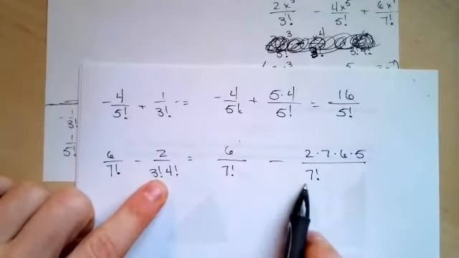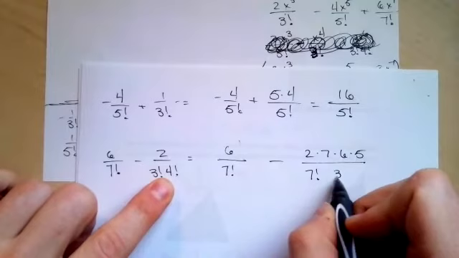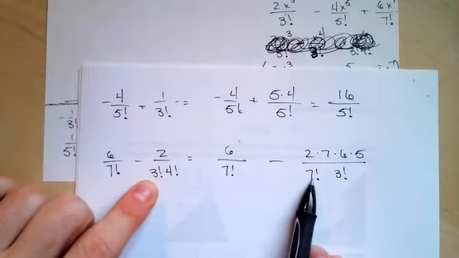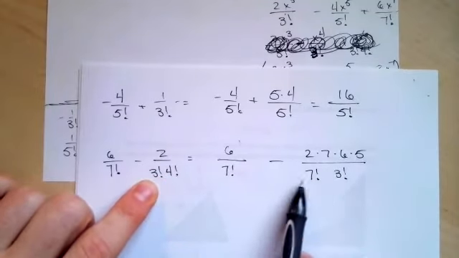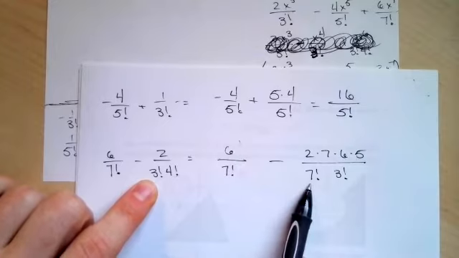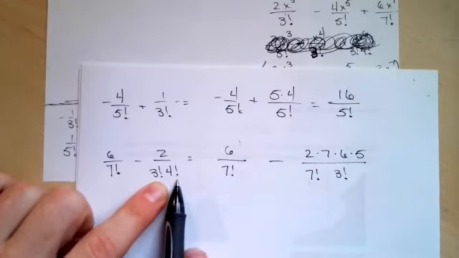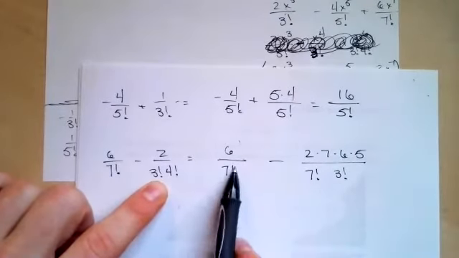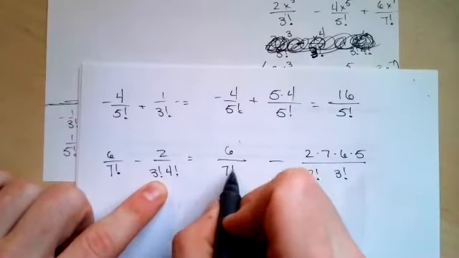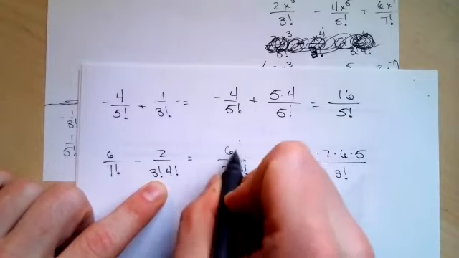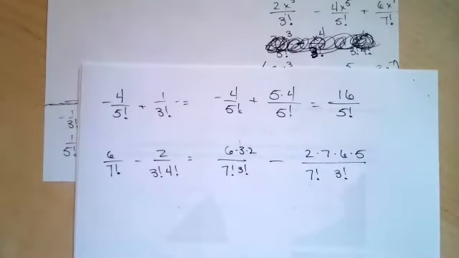That was the 4 factorial, and then we still have this 3 factorial. So 7 times 6 times 5 would cancel those terms out of the 7 factorial and give us back that 4. So we are closer to a common denominator. Now I need this 3 factorial. That is one way we could do it.